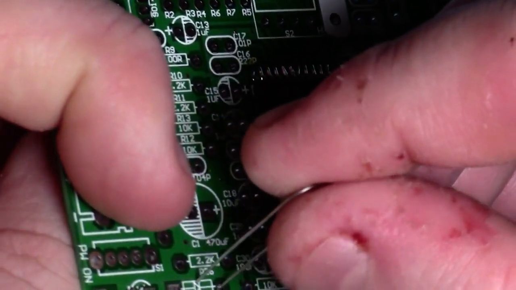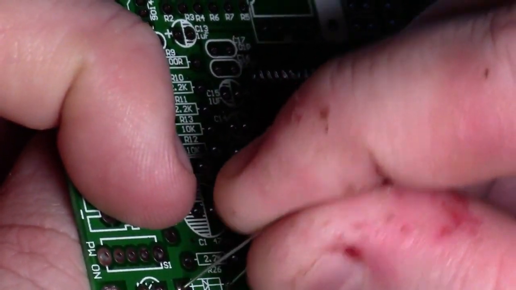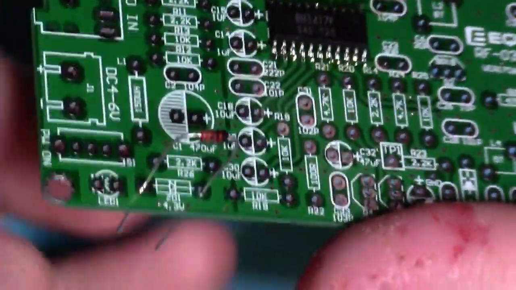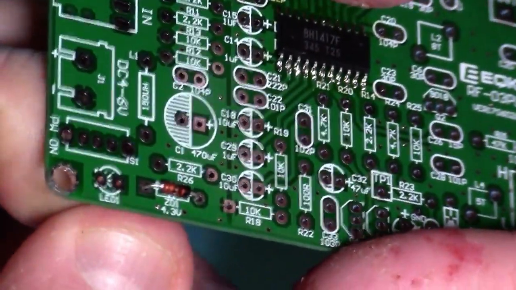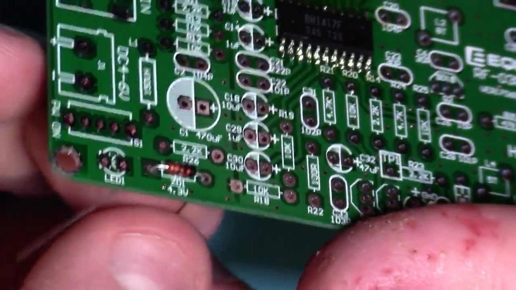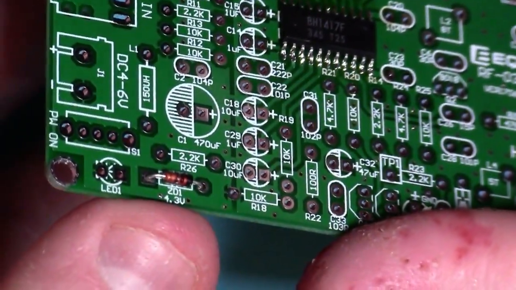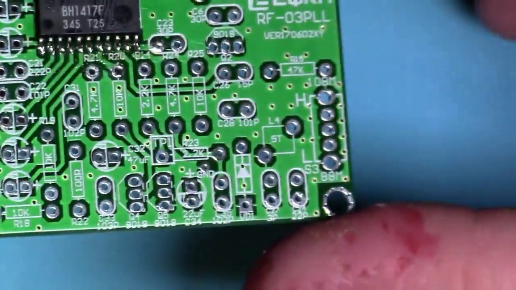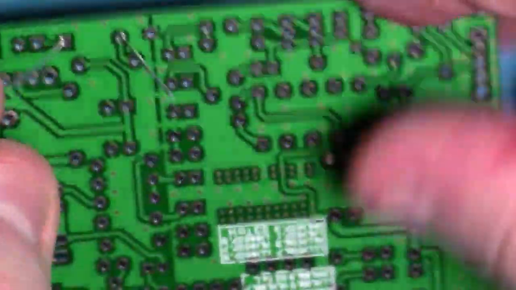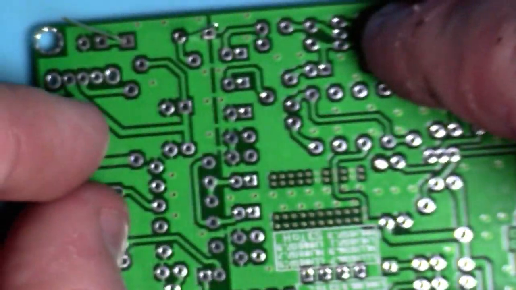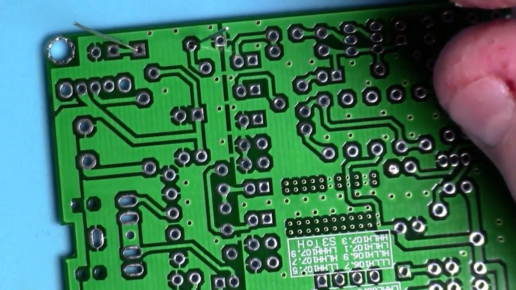Let's go ahead and put in our Zener diode. Just like that. And then the same thing with the varactor diode. I'm going to put that on its back like that.